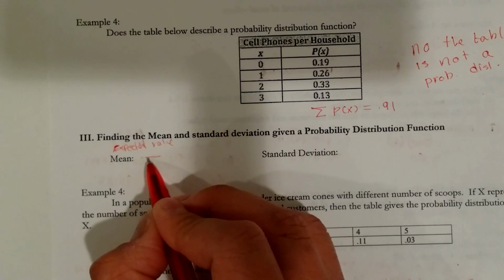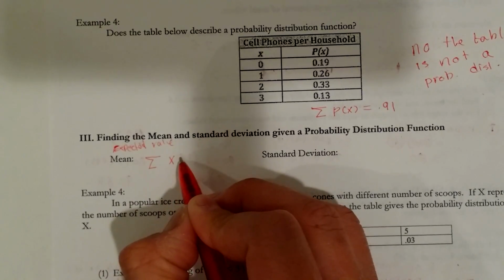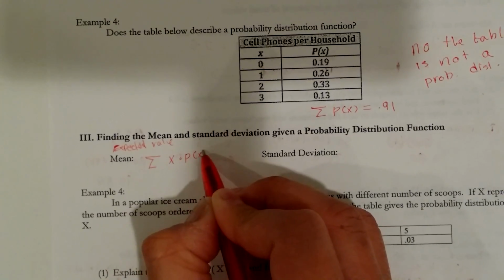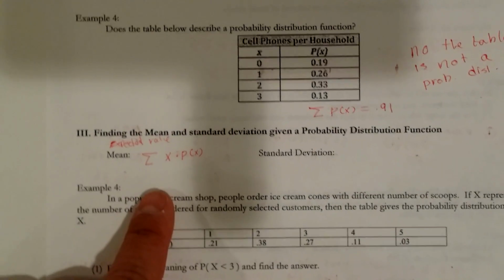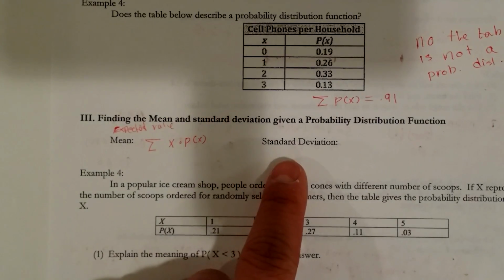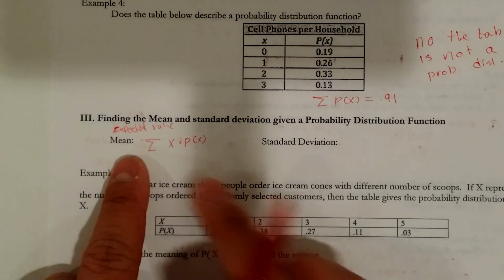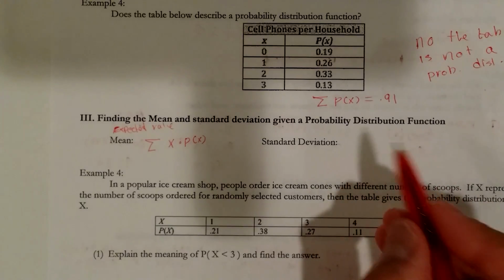We take each x value, multiply it by its probability, and then add them up. That's how we find the mean. To find the standard deviation, we tweak the formula a little bit.